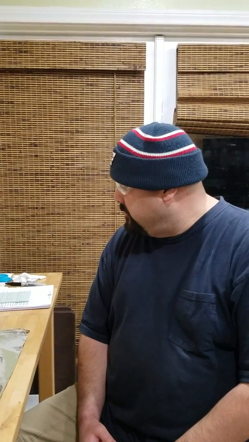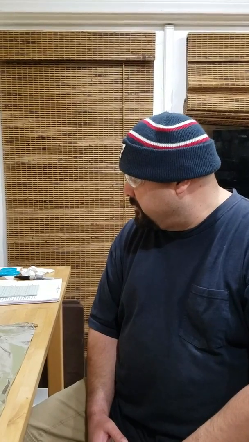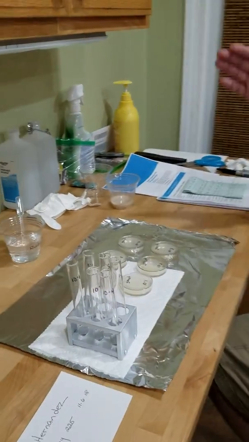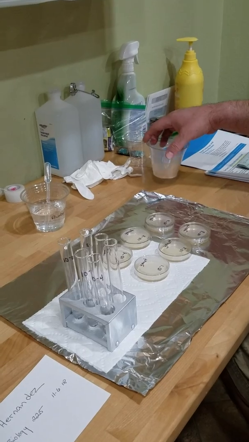I am doing the video portion of my microbiology 225 class. Today we're going to be doing an experiment here of dilution of viable cell counts. So what we're going to do is start with a concentrate. We have 6 test tubes. I got some yeast over here.